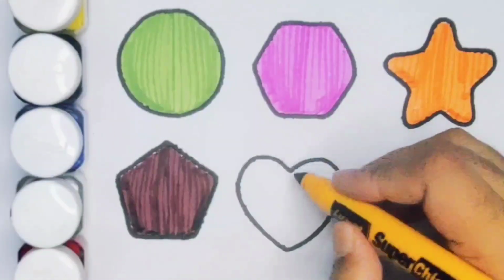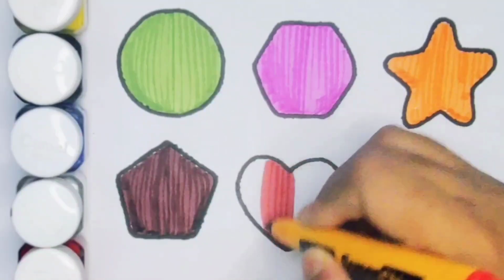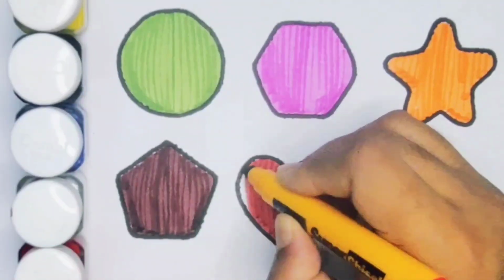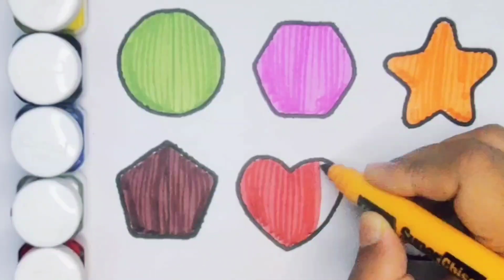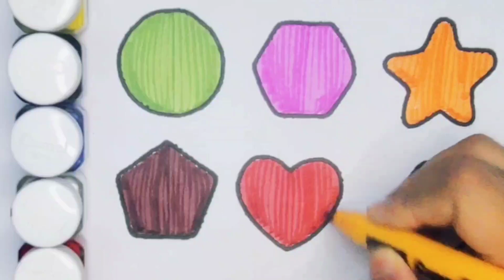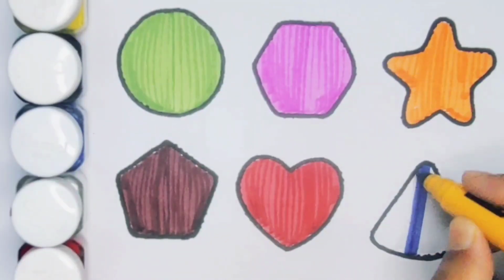Next, red color, heart. Next kids, blue color, triangle.